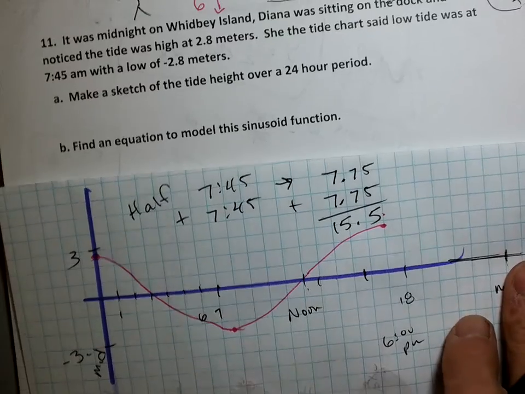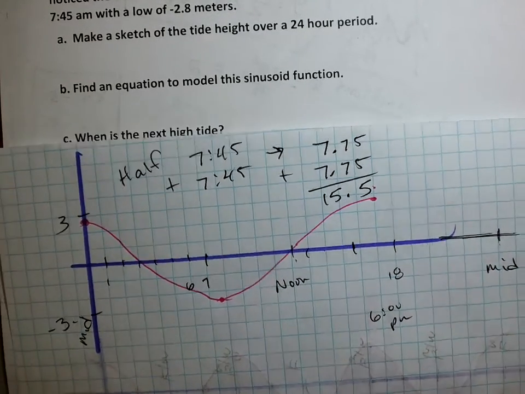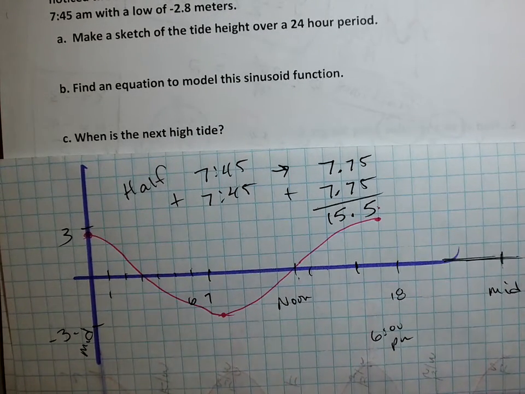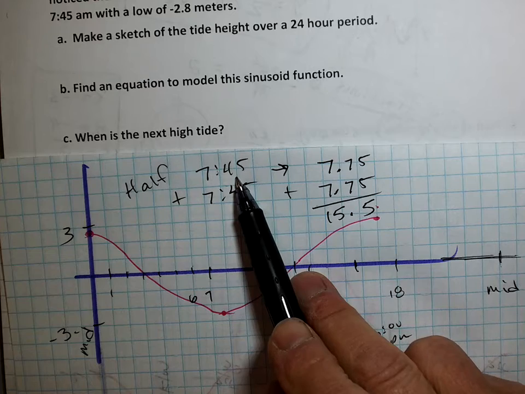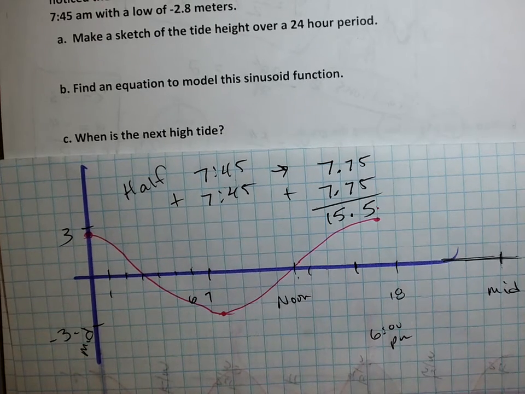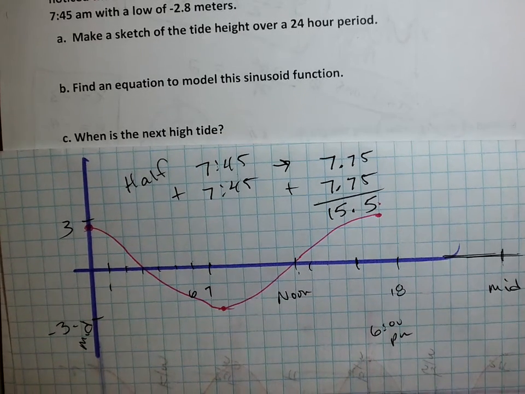Am I going too fast? I sure can, okay? I don't mind at all. I've got C already done, don't I? It helps to get the next high tide because then you can see one full curve. Okay, so what I did to make it easy for me, I needed to make the time into a decimal. So 45 minutes, 3/4 of an hour, 0.75.